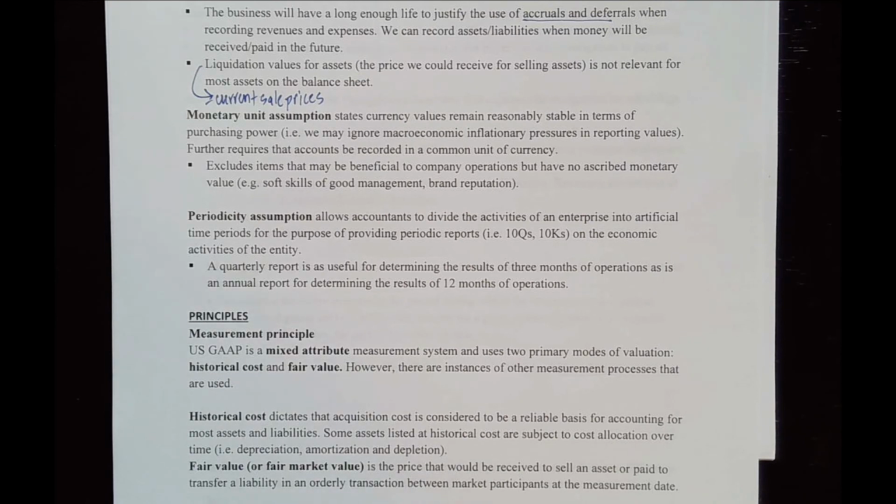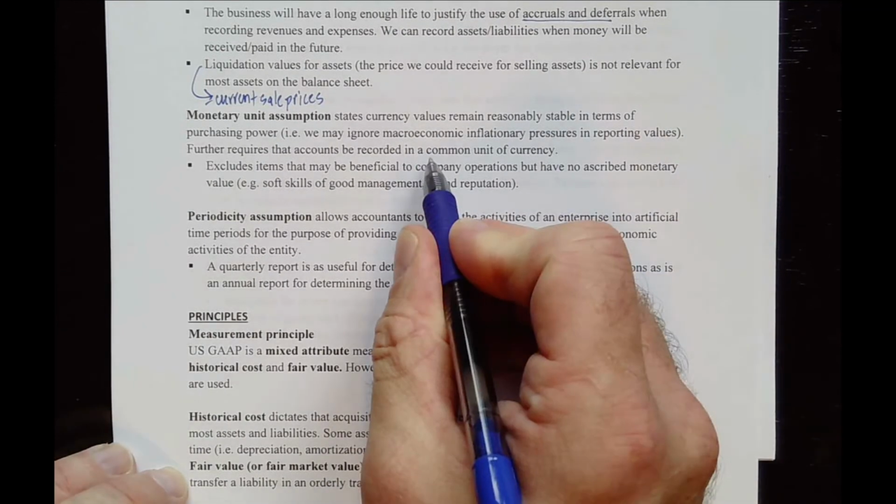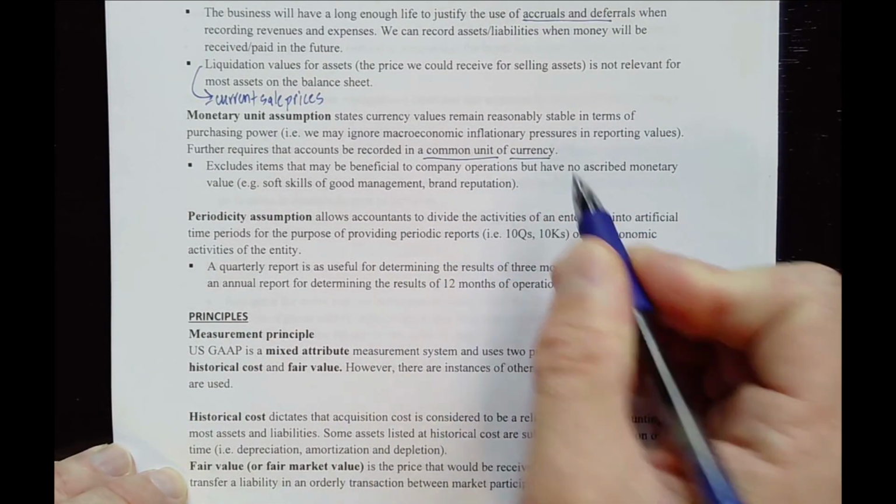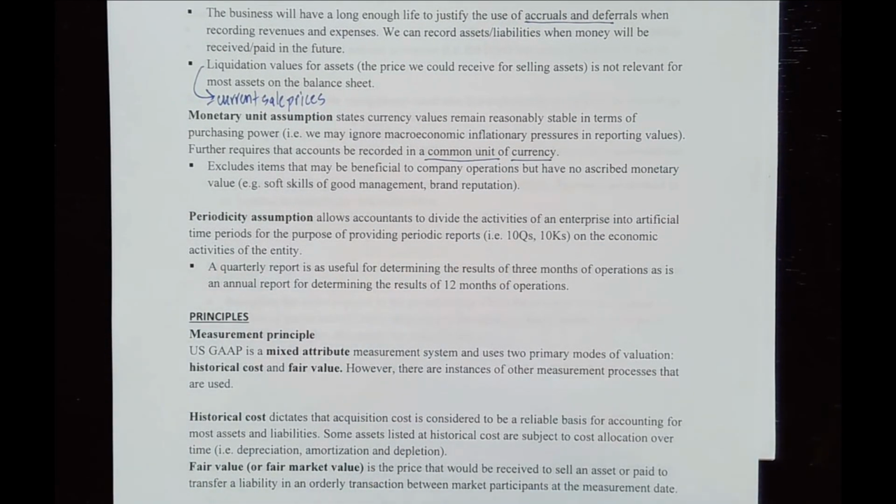But it also further requires that accounts be recorded in a common unit of currency. So that means that there's certain items that we can't express in dollar value. We know they're important. They are assets to the company, but these are more like soft skills of good management, brand reputation. These items are undeniably important for the performance of a company and help maintain businesses' financial health.